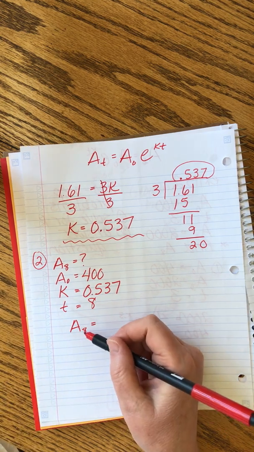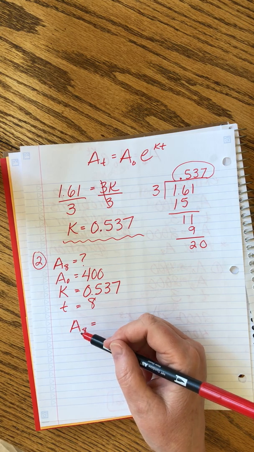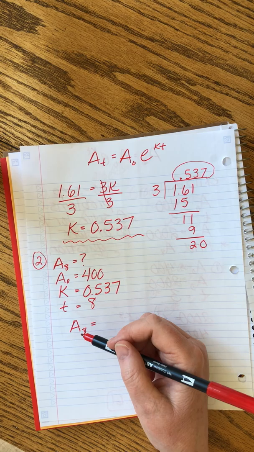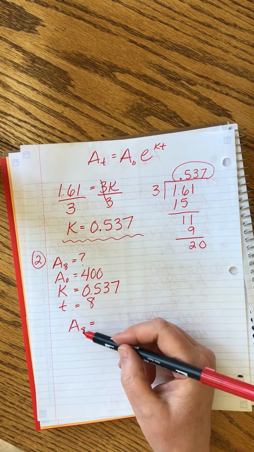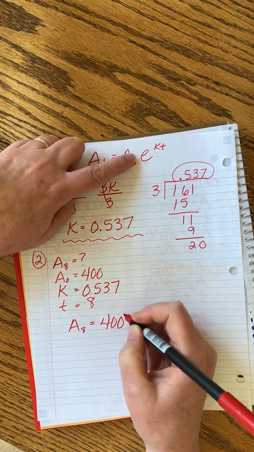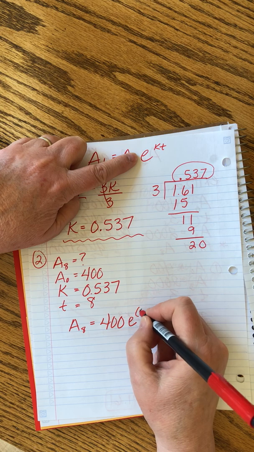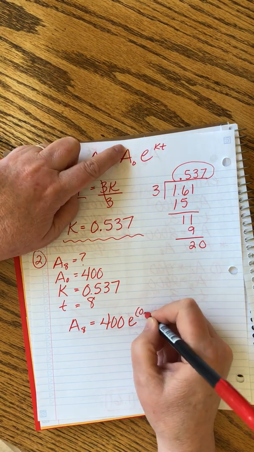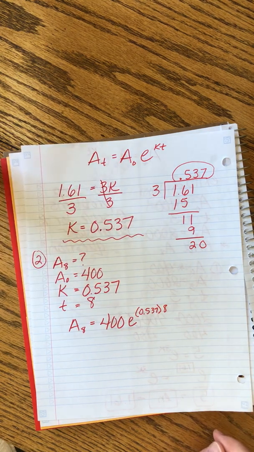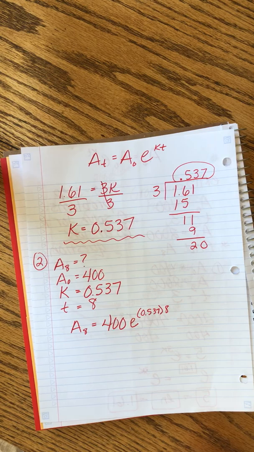A of 8, not A to the 8, that implies an exponent. A of 8 equals A of 0, 400, times e raised to the power of, I'm going to use parentheses because we multiply these, 0.537 times 8.